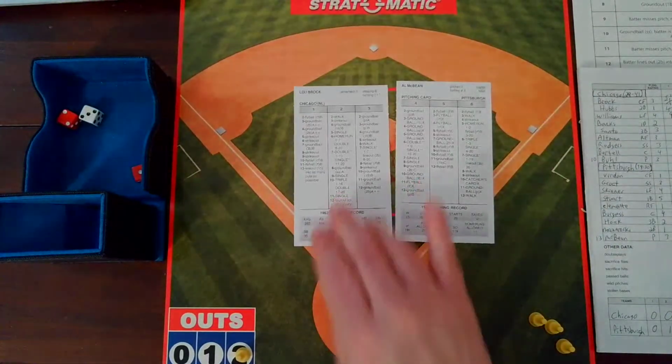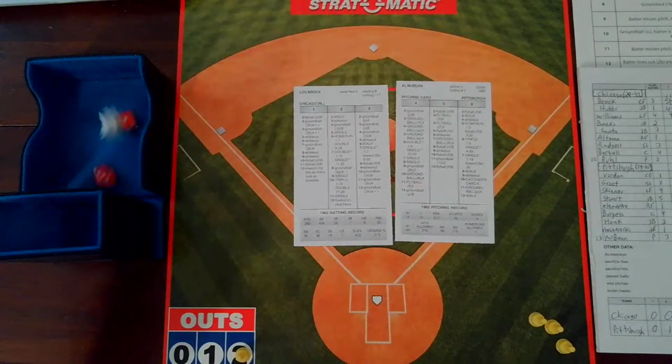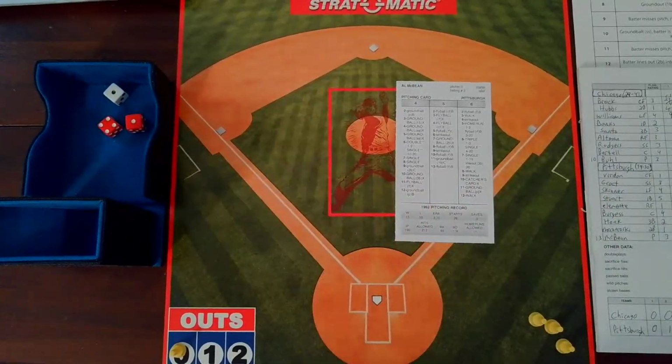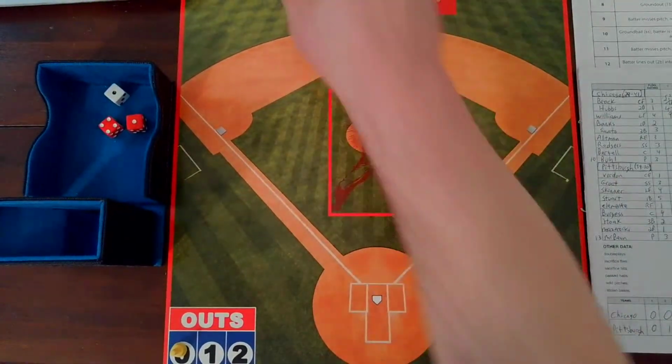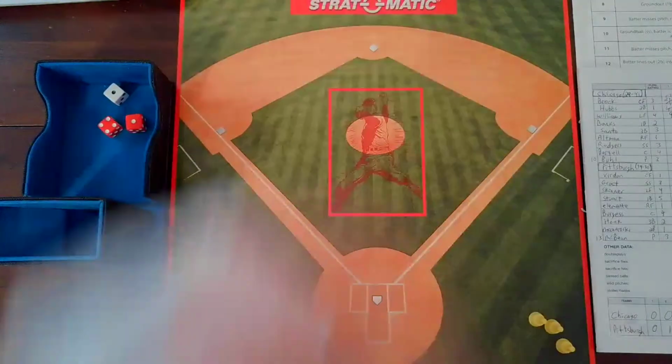And Lou Brock steps up, 2 outs, bases clear. And we get a 1-5 for Brock, and he's going to strike out to end the inning. And for McBean, that is strikeout number 4. So we go to the 7th inning stretch. The Cubs will need a new pitcher. And we'll check their bullpen once again. Figure out who they want to go to.